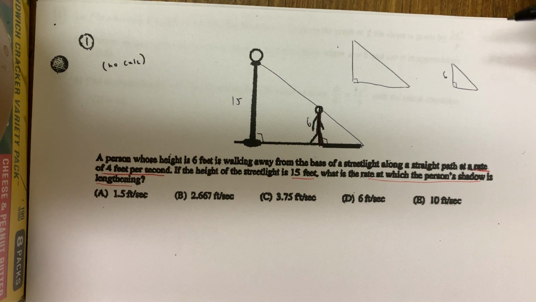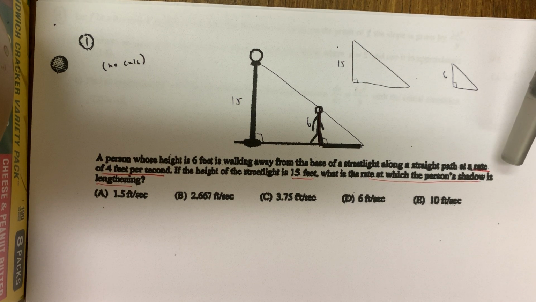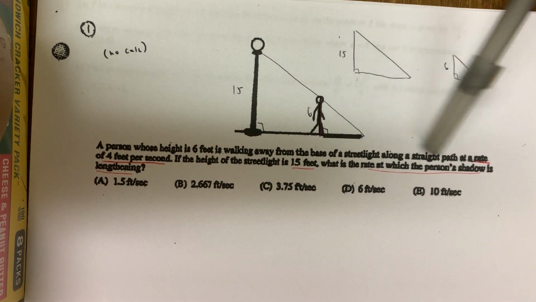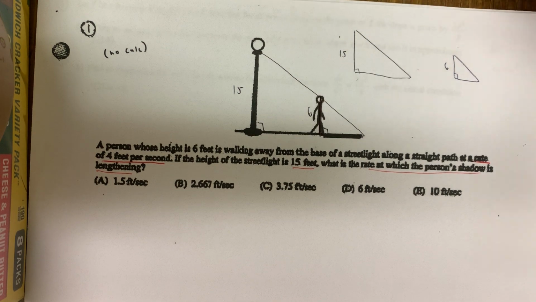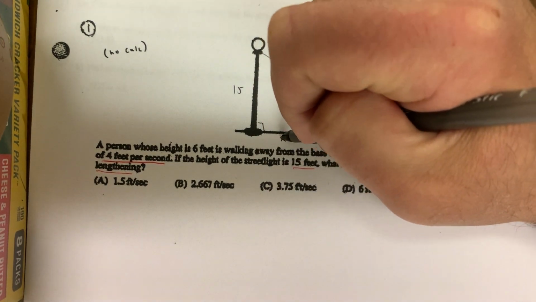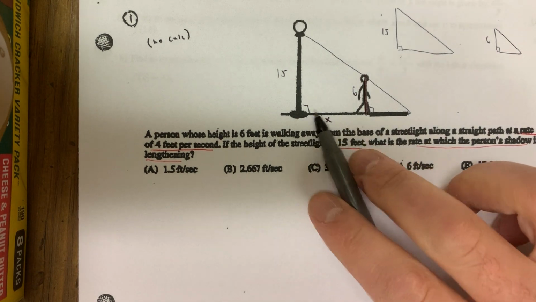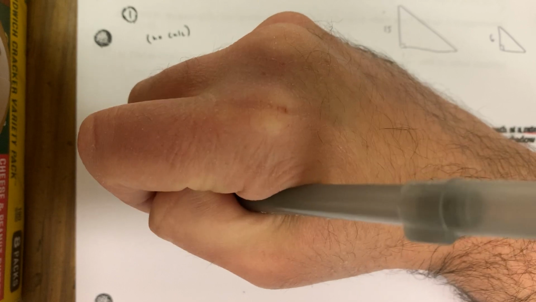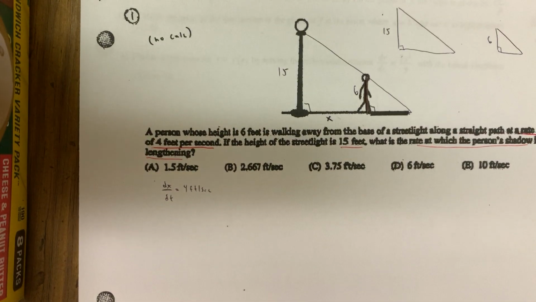We know this length is 6. We know this length is 15, okay? They gave us some things. They told us the rate at which the person's walking away from the base of a street light along a straight path at a rate of 4 feet per second. That's the rate at which this distance is changing right here. So that distance would be x right there. Okay, so that's the distance between the person and the base of the street light. So they give you the rate at which he's walking. So that's dx over dt. So is that 4 feet per second? Okay, that's what they tell you right there.